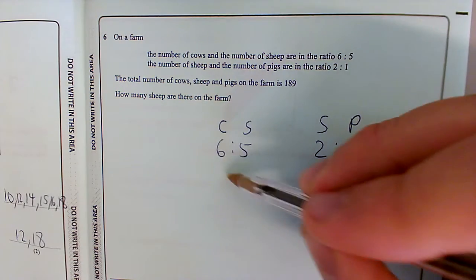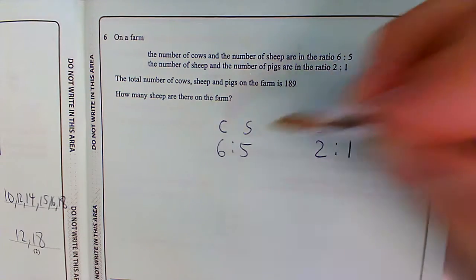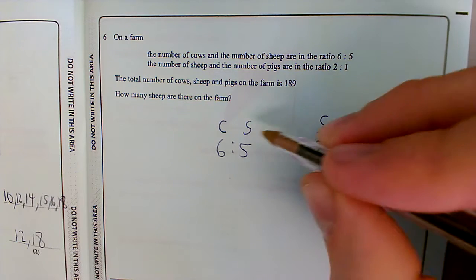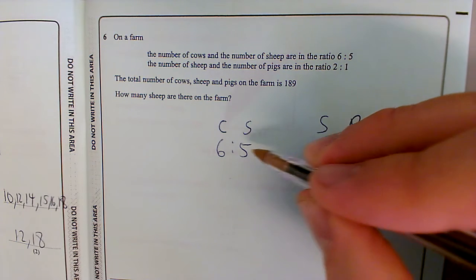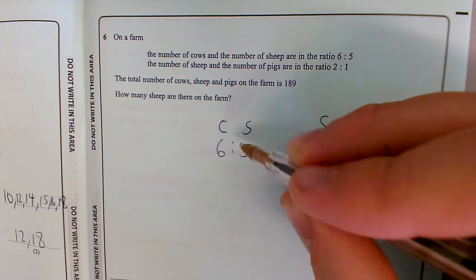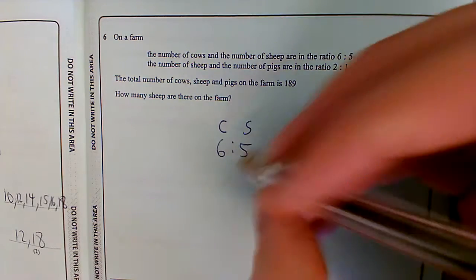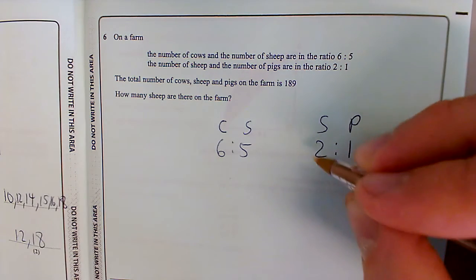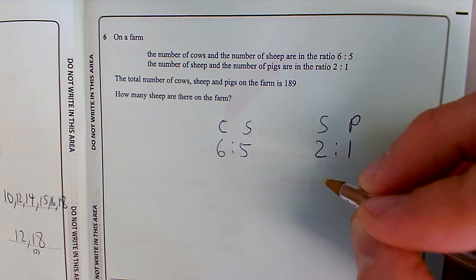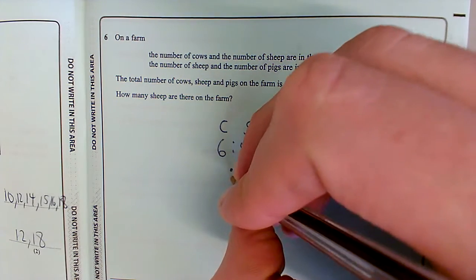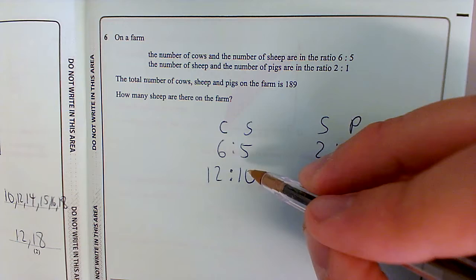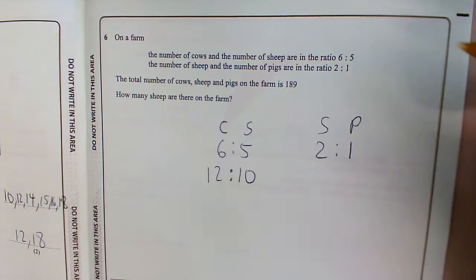It's going to be much easier if we can make all of this into a single ratio. The issue being, at the moment, we've got sheep in both ratios, but we can't join them together because they don't match up. This is 5 parts and this is 2 parts. Whereas if I can make the number underneath the sheep bit the same, I can join the 2 ratios up, because like with this one, if I double both sides, it's also true then to say that for every 10 sheep we have 12 cows.